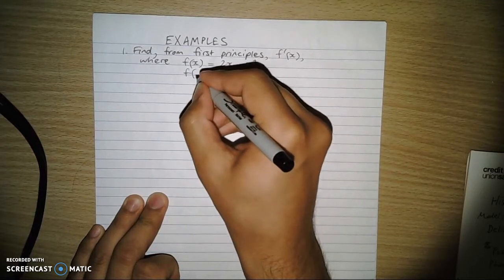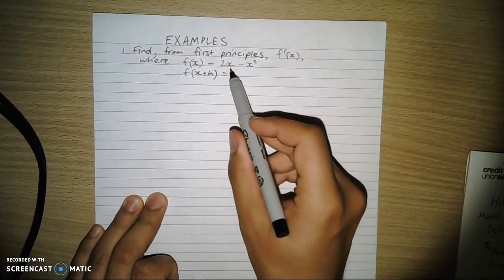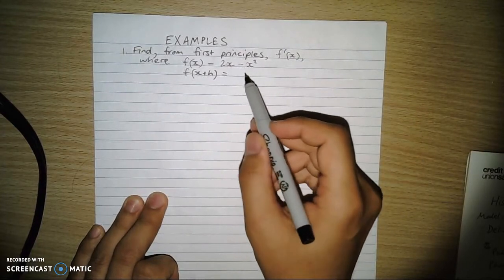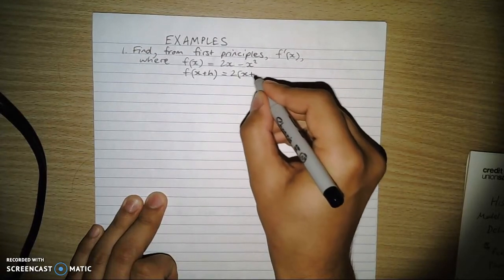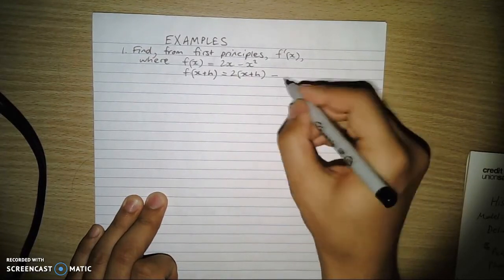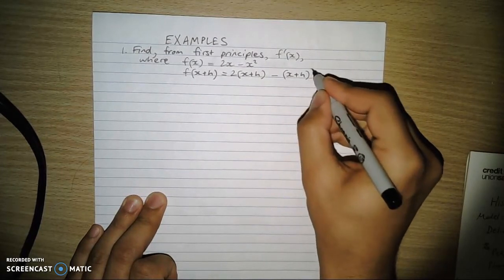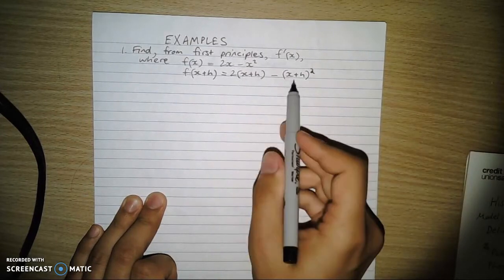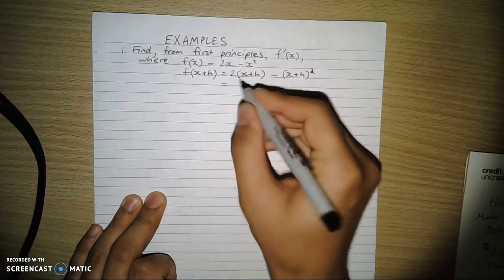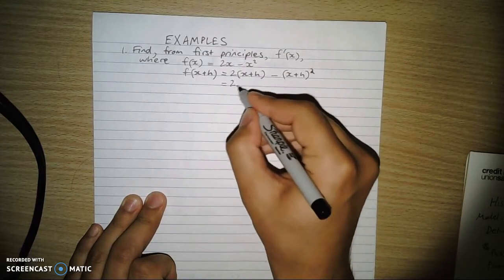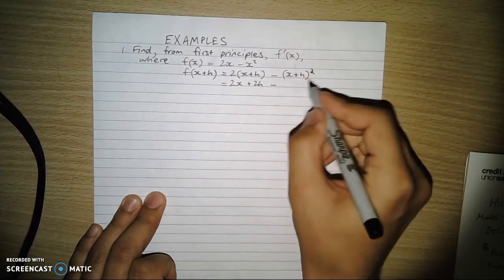So f of x plus h, so essentially wherever we have x in this formula, we want to replace it with x plus h. So we're going to have two lots of x plus h, take x plus h lots of x squared, because x squared, so it'll be x plus h squared. Now we can expand this, so it'll be 2 times x, which is 2x, 2 times h, which is 2h. Take x plus h all squared.